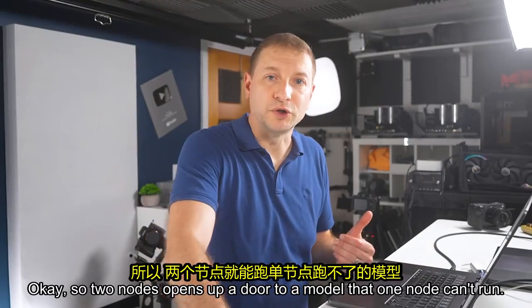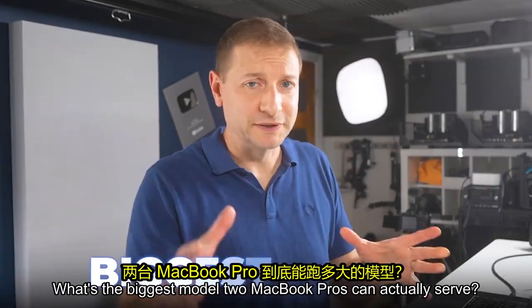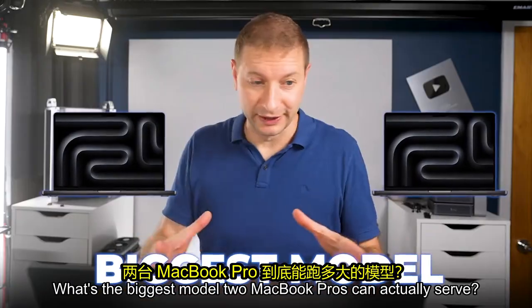Okay, so 2 nodes opens up a door to a model that 1 node can't run. How wide does that door go? What's the biggest model 2 MacBook Pros can actually serve?